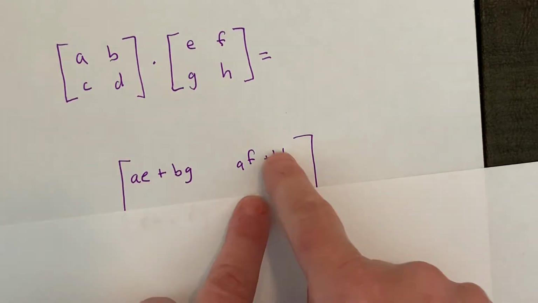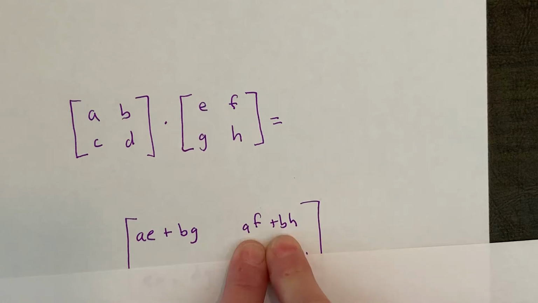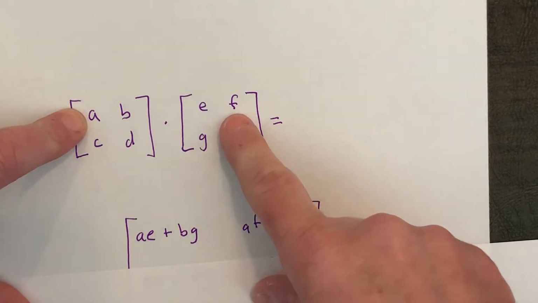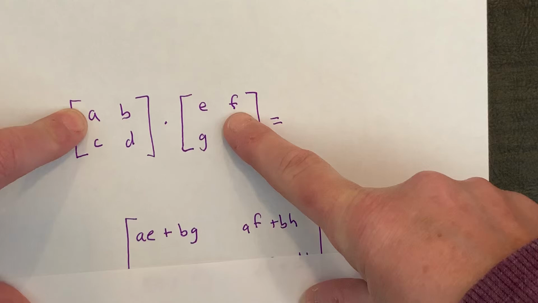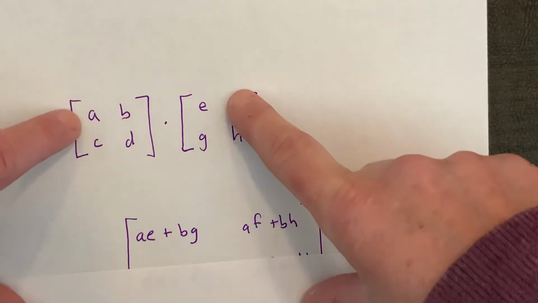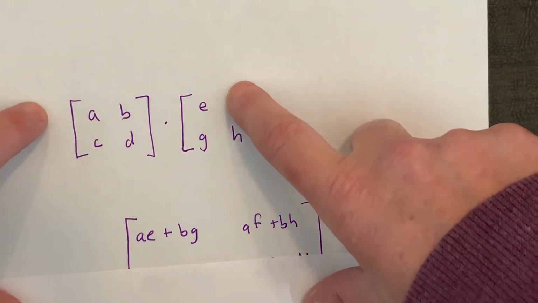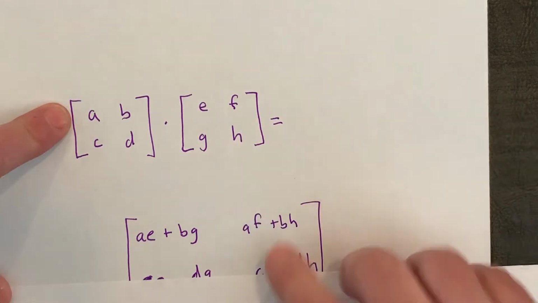And then the next, so that's going to go right here. What's going to happen in that second column, or the second element in row 1 of my product, is going to be the first element of the first row of the first matrix times the first element of the second column of the second matrix. And then, you're just going to do this little sum of products as you go across the first matrix and down the second.